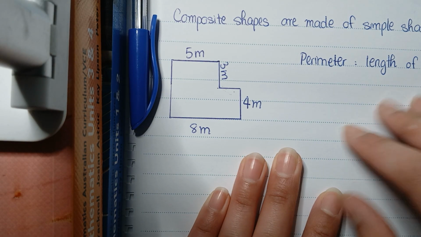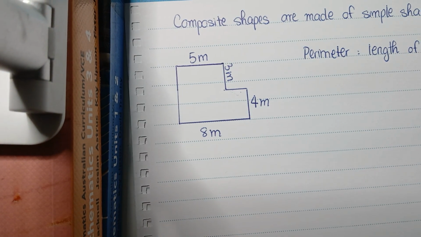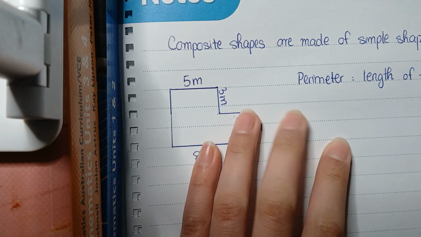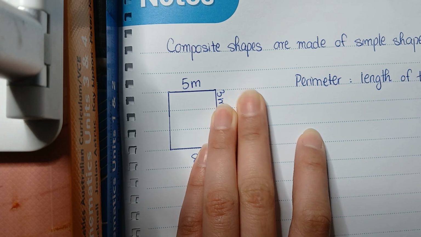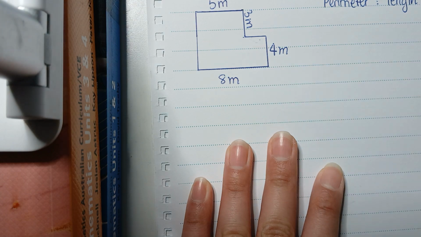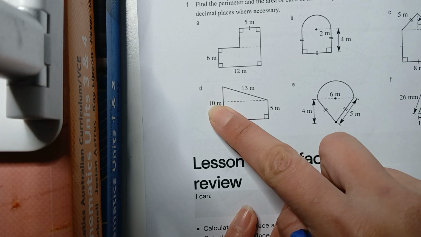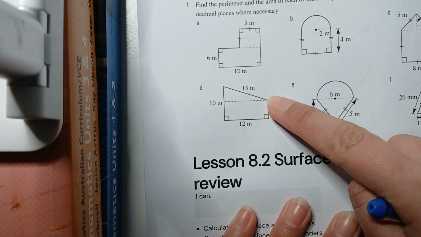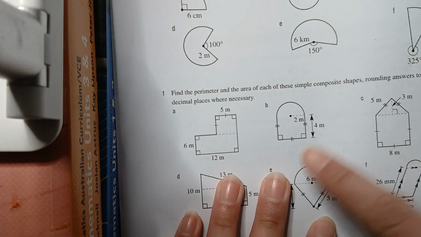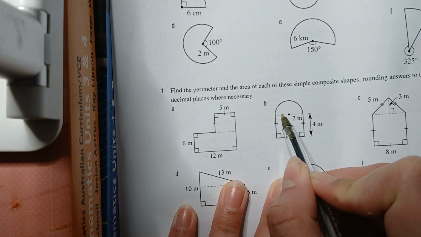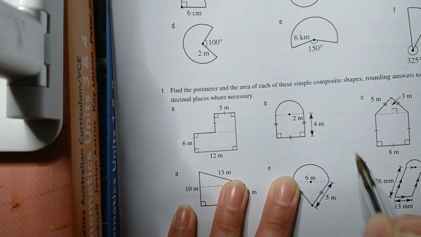Alright, so I will be covering again composite shapes and the perimeter and area of a composite shape. So class, remember composite shapes are made up of simple shapes. For example, this one is made up of two rectangles, you see? And if I have this shape here, this is a composite shape. It's made up of a small triangle and a rectangle. This one is also called a composite shape. This one is made up of a square and also half of a circle.